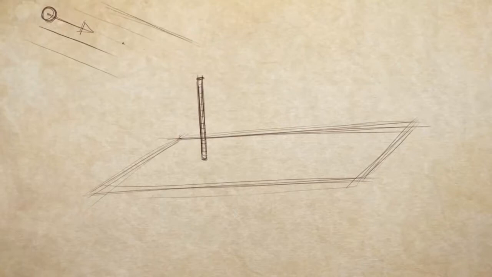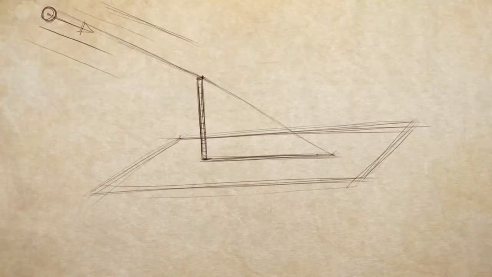So what we're going to do to find where the shadow is, is draw the light, and where it hits this point, just keep drawing a line going in the same angle as that light, bring it all the way down, and then it's going to hit a point on the ground or on this paper. And then we can connect this bottom part to this point, and that is going to be where our cast shadow is if we have this pole.